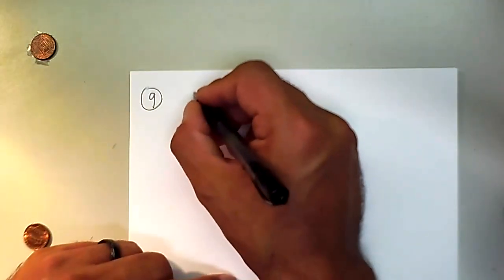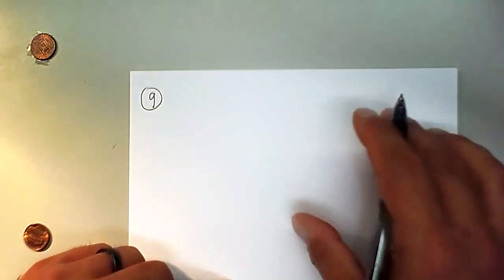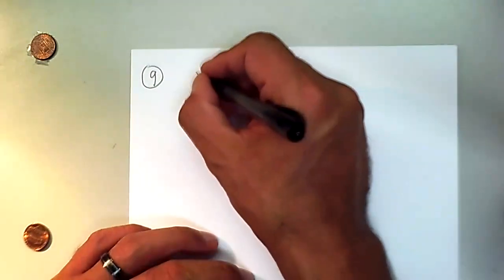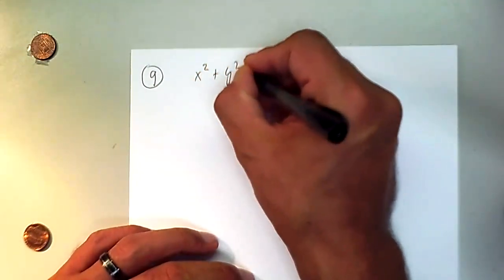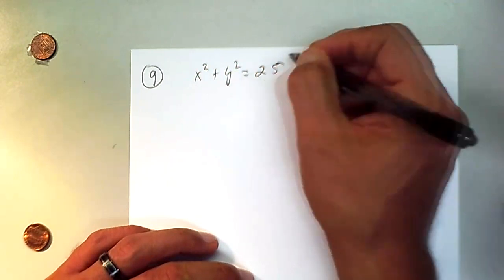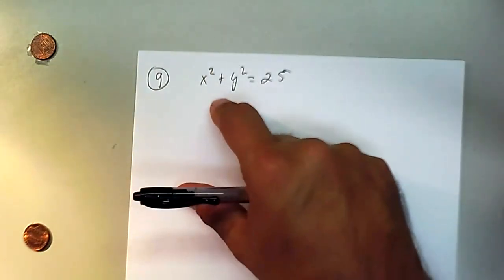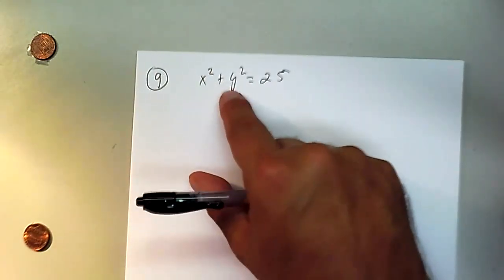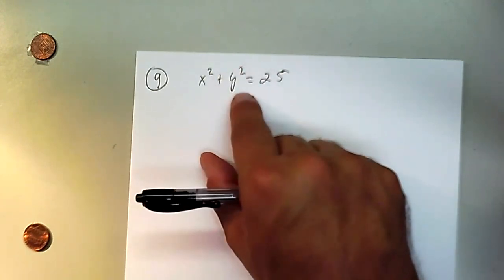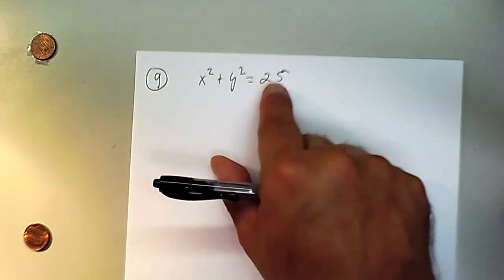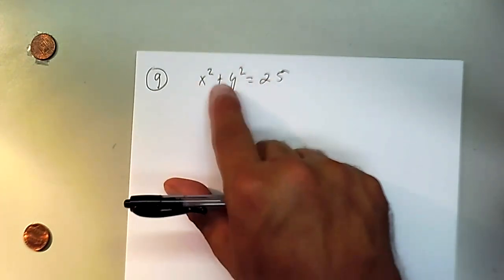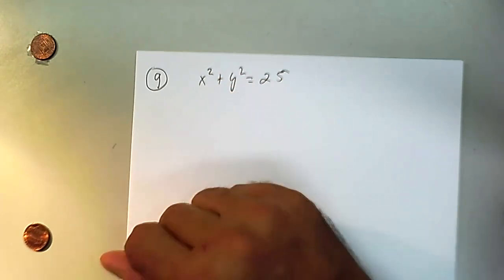Let me tell you where the example is going to come from. If we have x squared plus y squared equals 25, you should know, and if not, let me remind you, that this is a circle of radius 5, center at the origin. So far, so good.